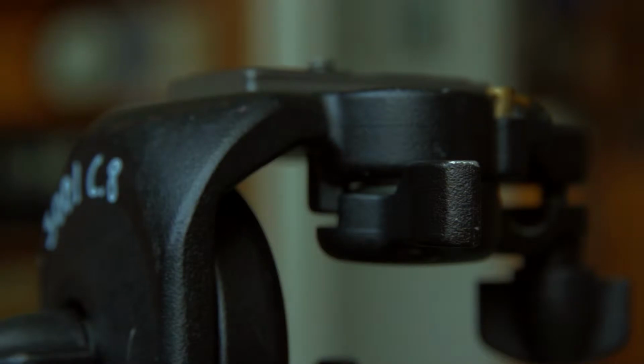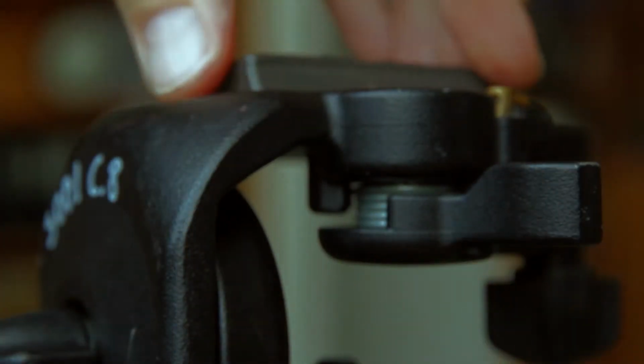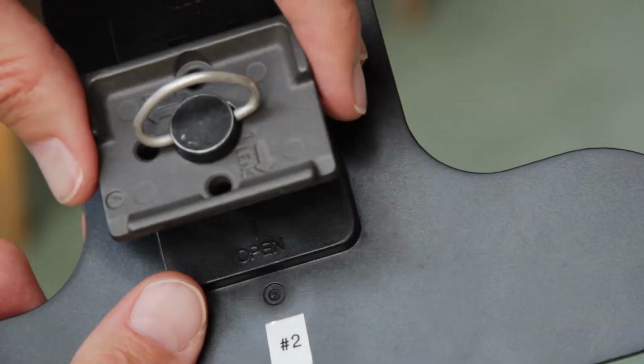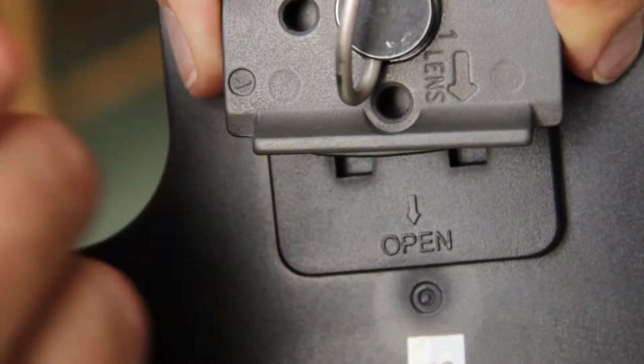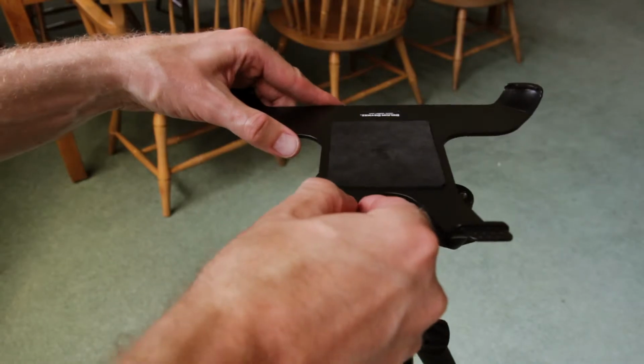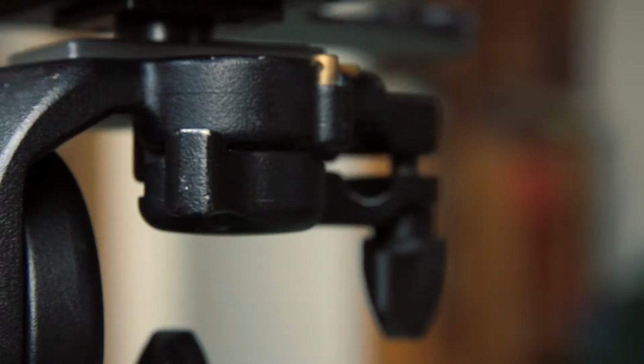To mount the iPad onto the tripod, remove the quick release plate by pulling the release lever. Screw it onto the mounting bracket so that the lens marker on the plate is pointing to the open marker on the mount. Slide the plate and mount onto the top of the tripod and then press down. The lever should snap into place.